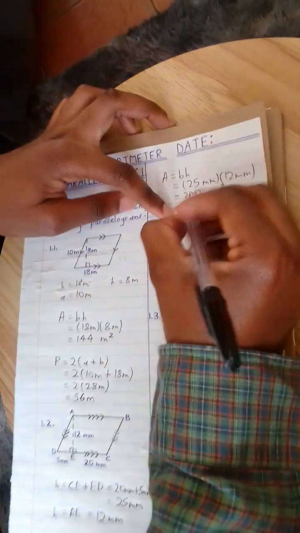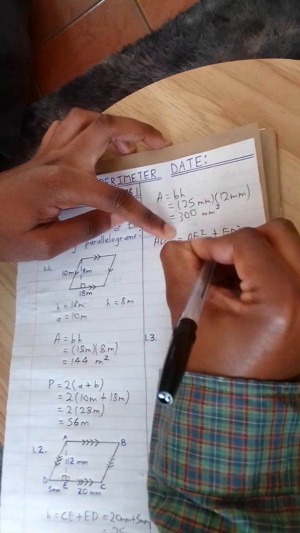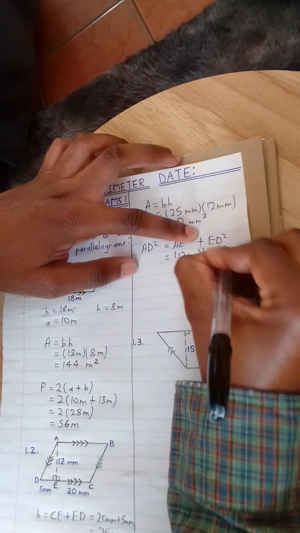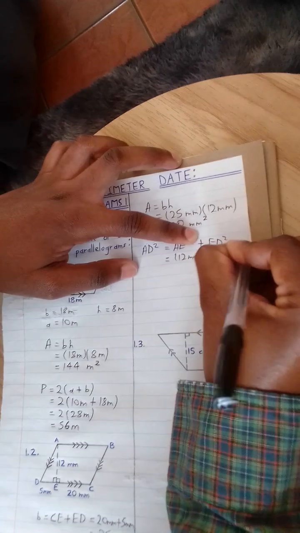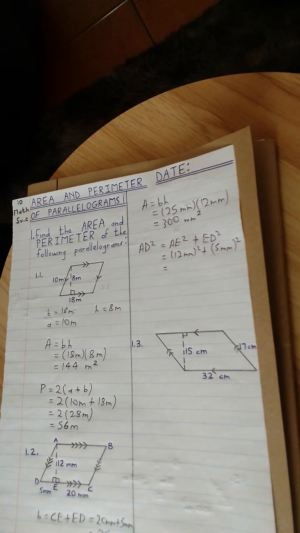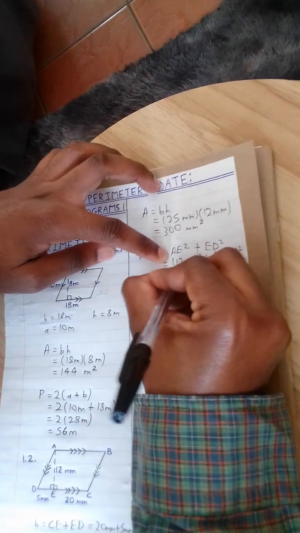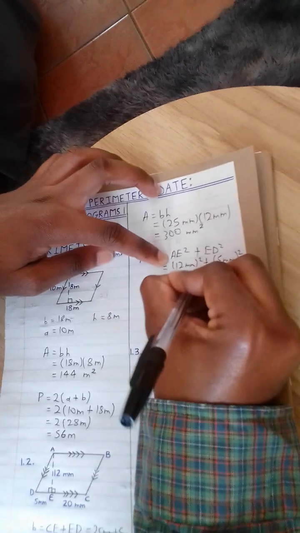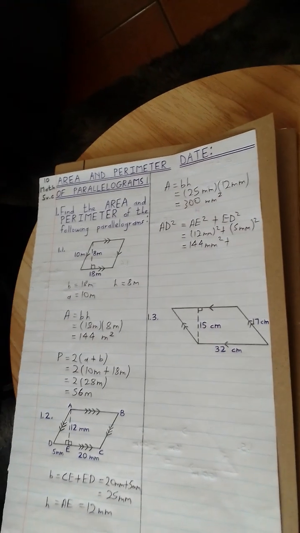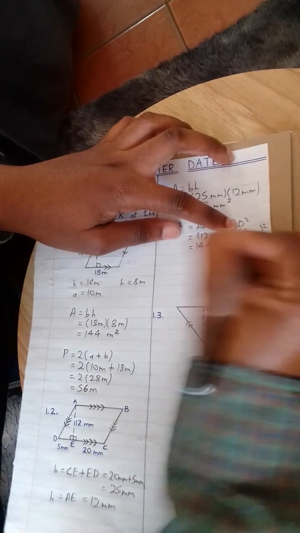What is AE? 12 squared plus, what is ED? 5. So it's 144 millimeters squared plus 5 millimeters squared.